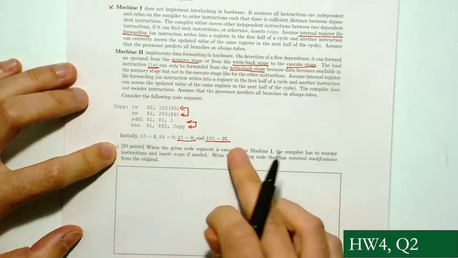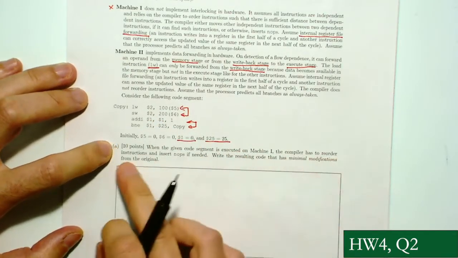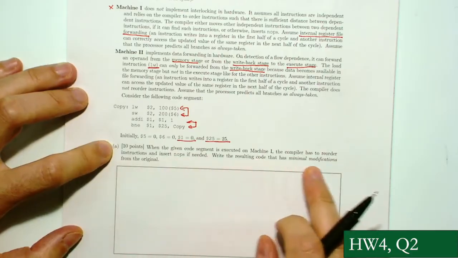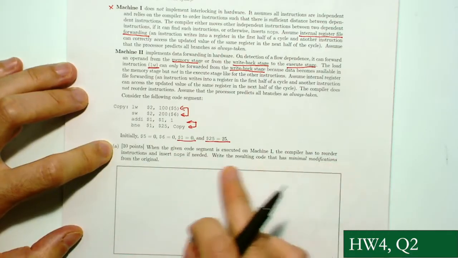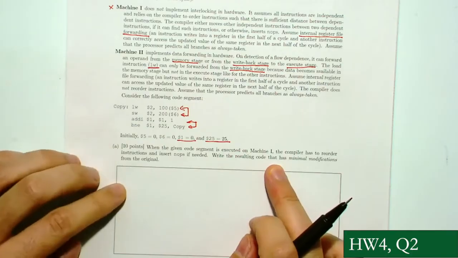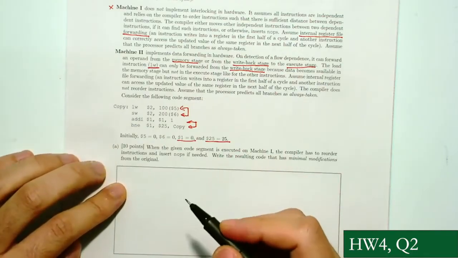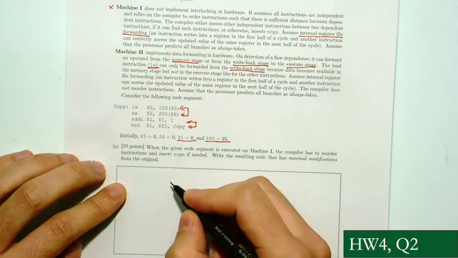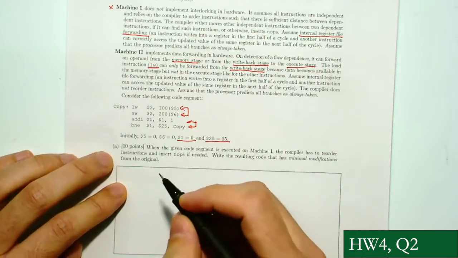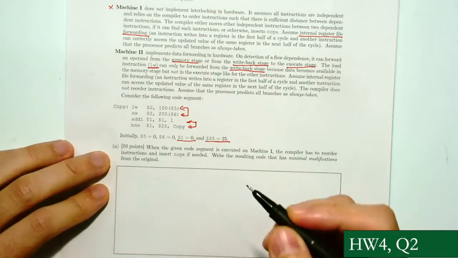So when the code is executed on machine 1, the compiler has to reorder instructions and insert nops if needed, while the resulting code has minimal modification from the original. So for doing that, I'm going to draw the pipeline stages. I think that it's easier to solve in this way.